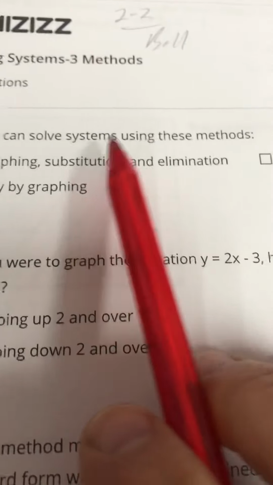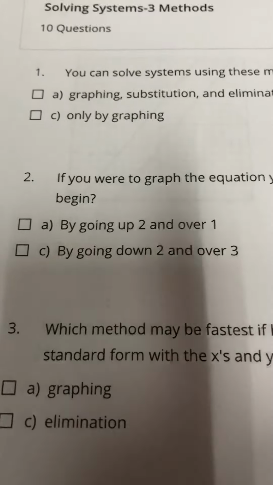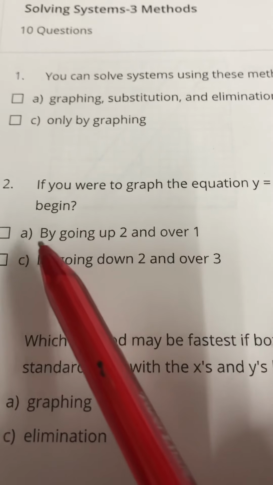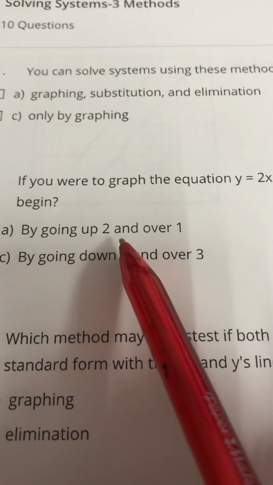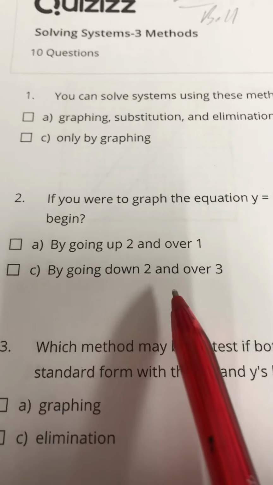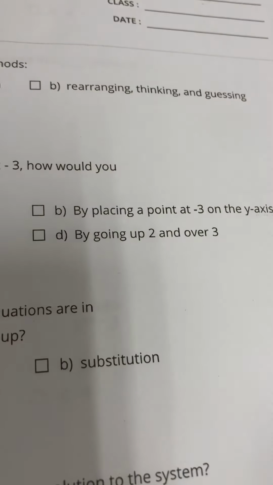Number one says you can solve systems using these methods: A, graphing, substitution, and elimination; B, rearranging, thinking, and guessing; or C, only by graphing. Number 2, if you were to graph the equation y equals 2x minus 3, how would you begin? A, by going up 2 and over 1. B, by placing a point at -3 on the y-axis. C, by going down 2 and over 3. Or D, by going up 2 and over 3.